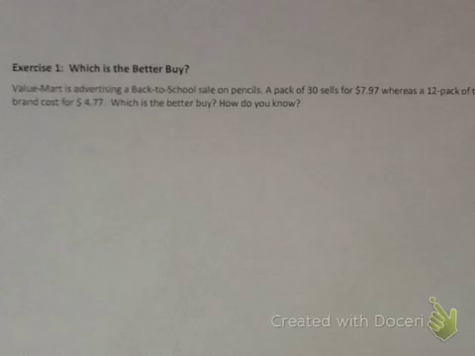Value Mart is advertising a back-to-school sale on pencils. A pack of 30 sells for $7.97, whereas a 12-pack of the same brand costs $4.77. They made a little typographical error here. So which is the better buy, and how do you know? I'd like to see if you could use some of our discussion on unit rate and ratio to figure this out. Pause now and come back after you're done.